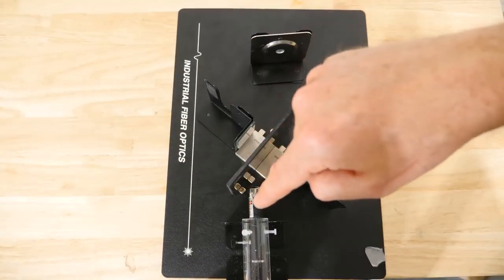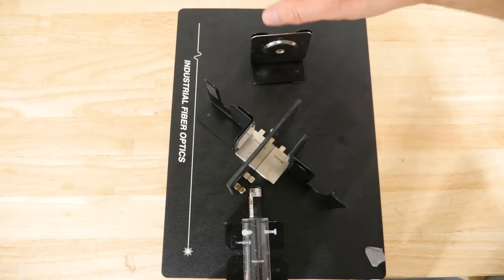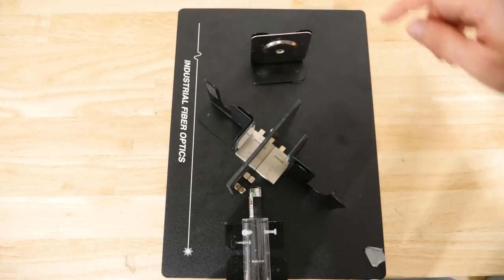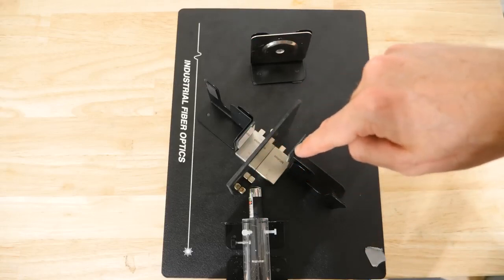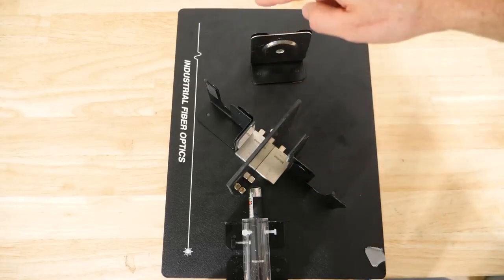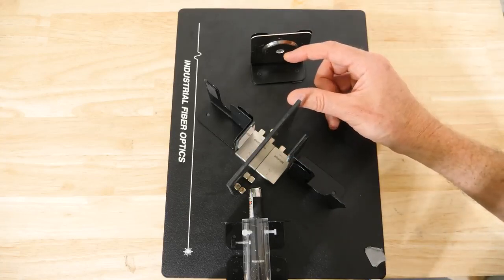So if it takes this path, it can pass through the beam splitter, hit this mirror, and then be reflected off the beam splitter to hit this lens at the back here. But if it takes this path, it can get reflected off the beam splitter, hit this mirror, go through the beam splitter, and then end up at this lens as well. So at the end, we're actually combining both beams together.